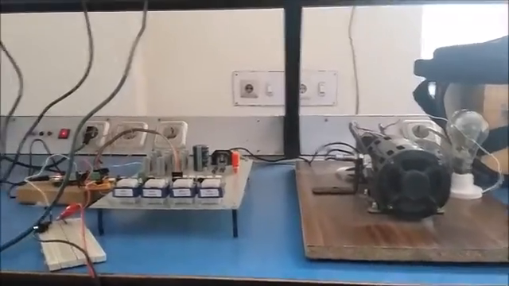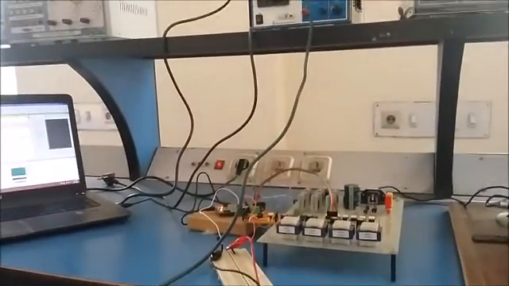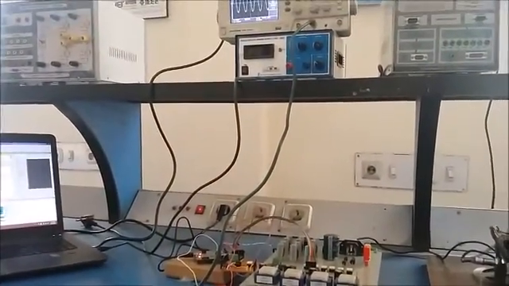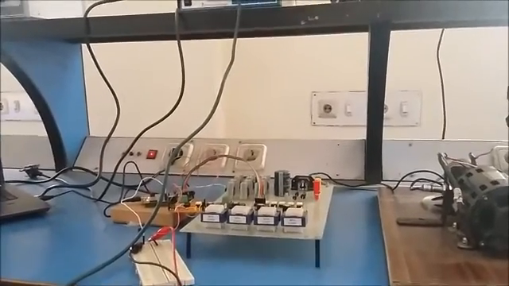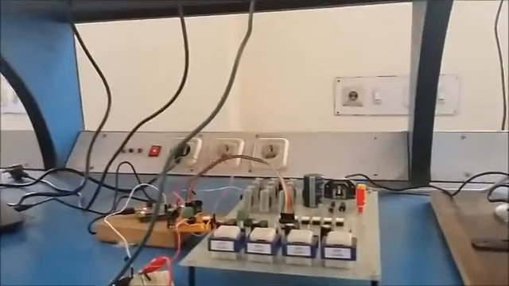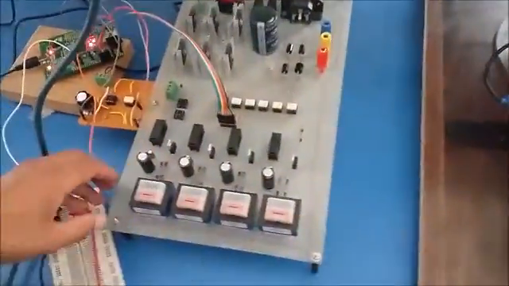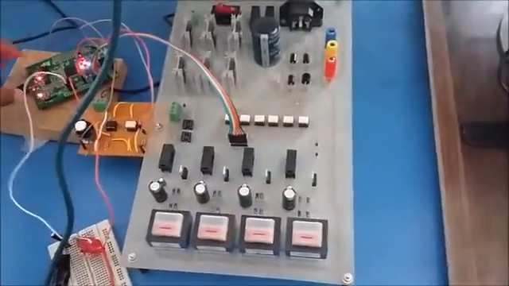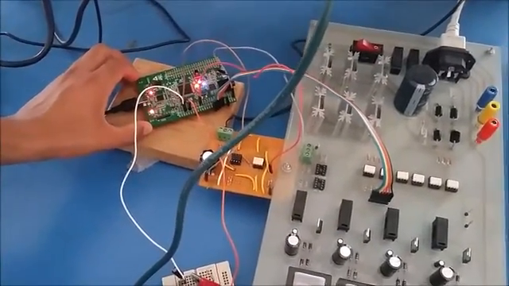The name of our project is Closed Loop V/F control of induction motor using space vector modulation on STM32F4 microcontroller. So first of all, allow me to introduce our apparatus. Here you can see that we have a three-phase inverter coupled with a single phase rectifier. This is our microcontroller STM32F4 on which we have implemented our space vector modulation algorithm.